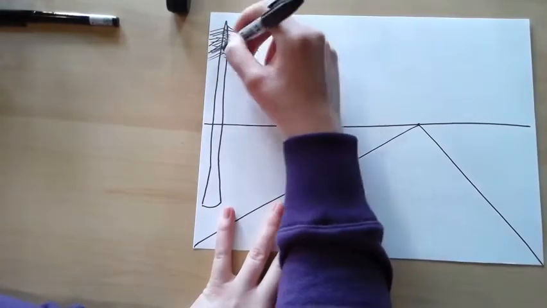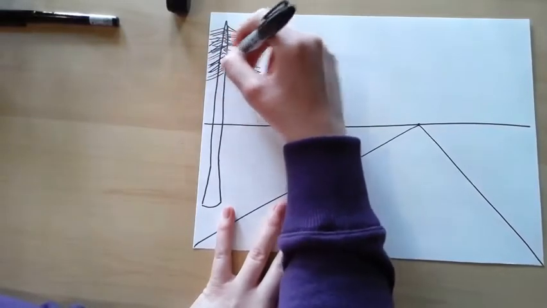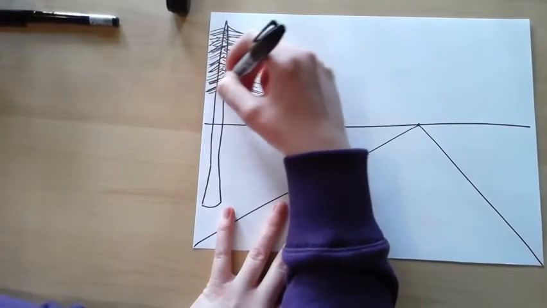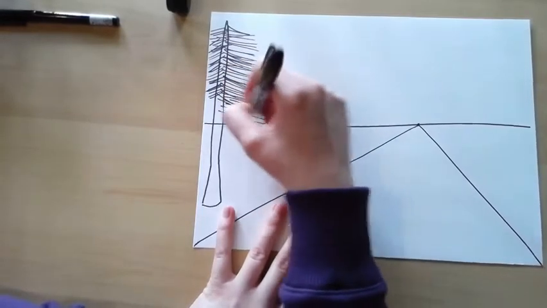You could have a deciduous tree that has leaves that fall off in the autumn. I decided to draw an evergreen tree because I think that's what I'm most familiar with drawing lately during our perspective lessons.